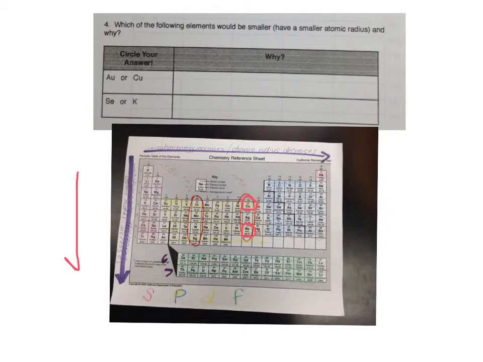As you go down the periodic table, your atomic radius increases. That's what it says off to the side. So the bigger element would be gold. Why? Copper only has 1, 2, 3, 4, 5 shells, and gold has 7 shells. So the reason it increases going down is because one of them has more shells.